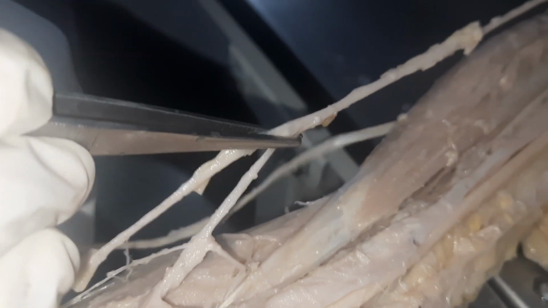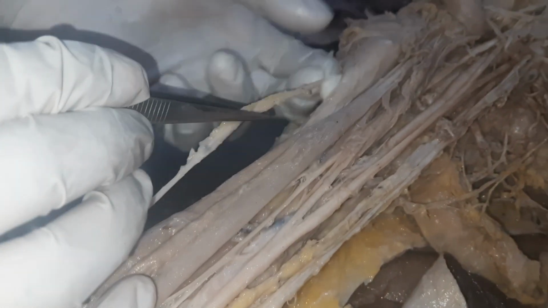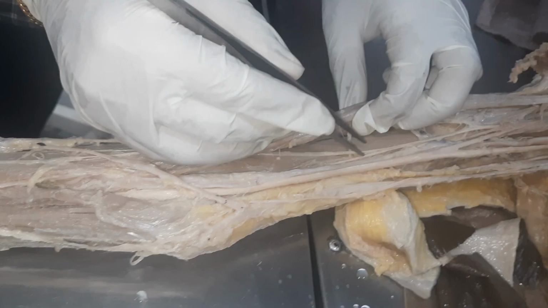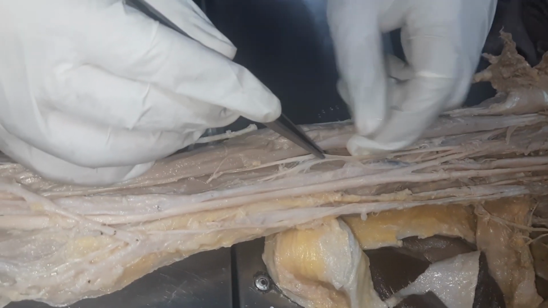The lateral cutaneous nerve of forearm is going to accompany this structure, that is the cephalic vein. Now the cephalic vein will continue upwards, and it will drain into the axillary vein.